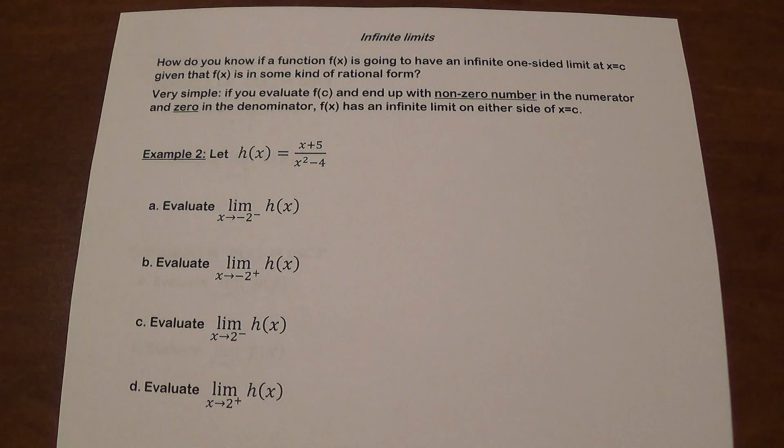So what you know is, if you try to substitute a value into the function, and you have a non-zero value on top divided by 0 on the bottom, that will give you infinity, either positive infinity or negative infinity. So that's how you would know.